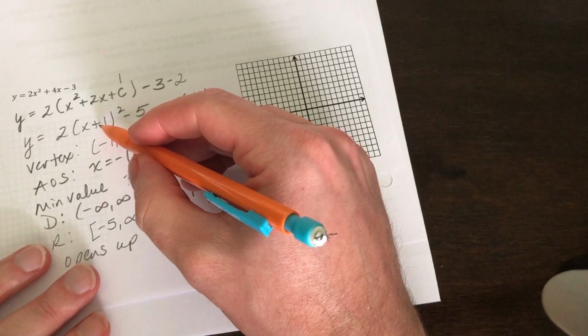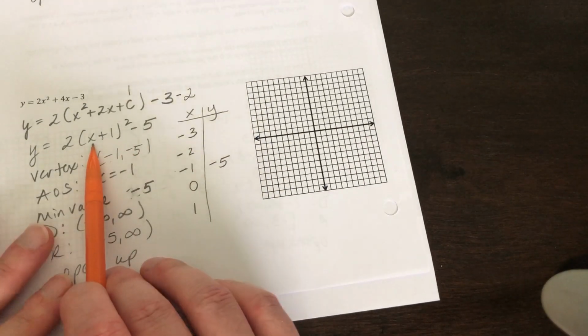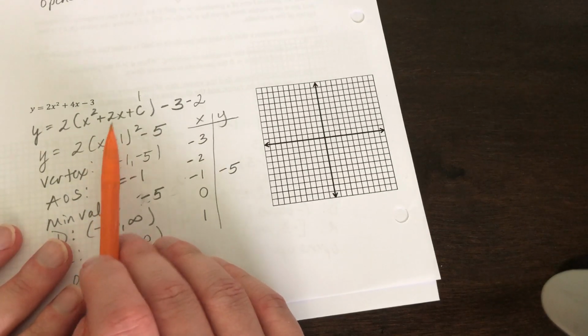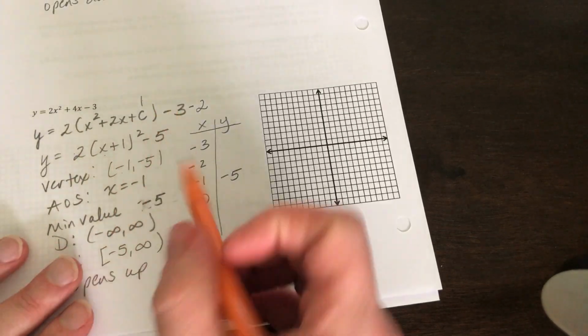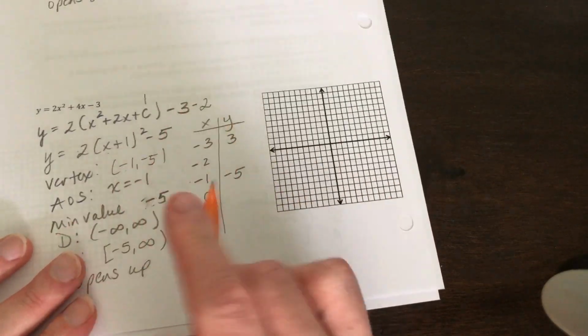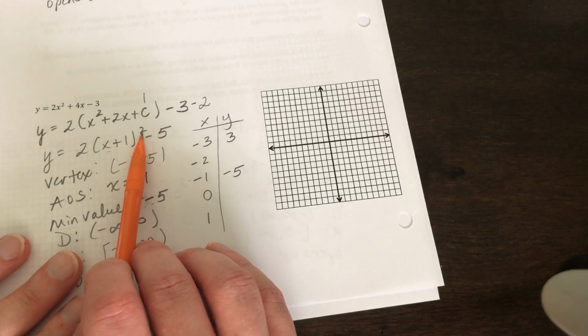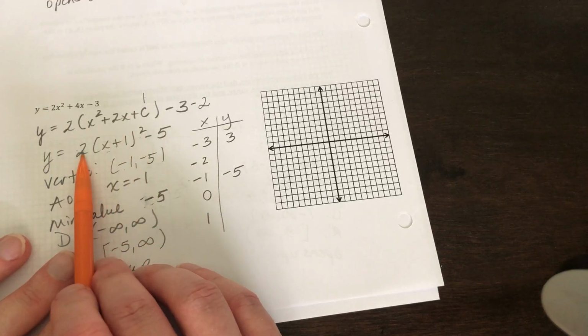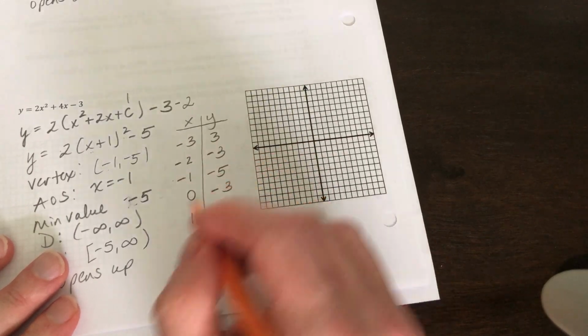Make sure you're plugging in and doing it mentally. It'll help you. So -3 plus 1 is -2. -2 squared is 4. 4 times 2 is 8. 8 minus 5 is 3. -2 plus 1 is -1. -1 squared is 1. 1 times 2 is 2. 2 minus 5 is -3. And these should be symmetric, okay?